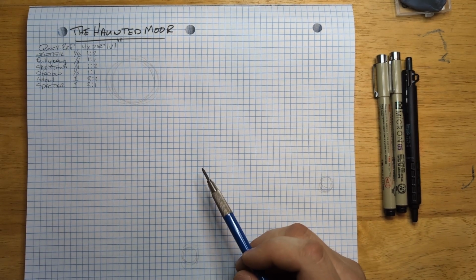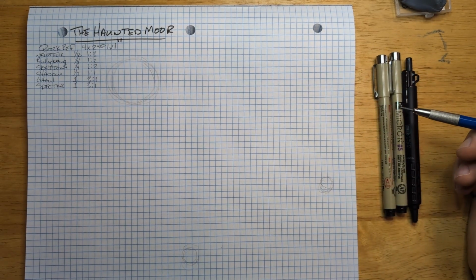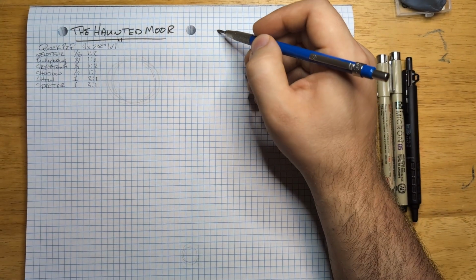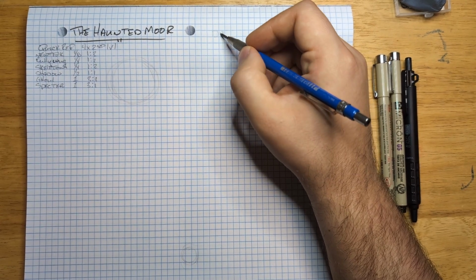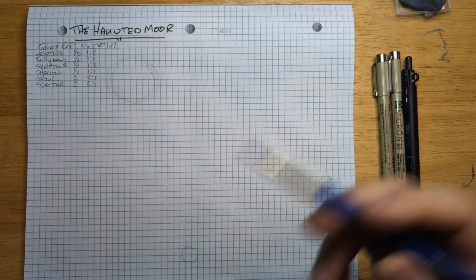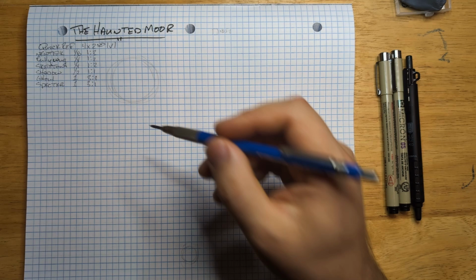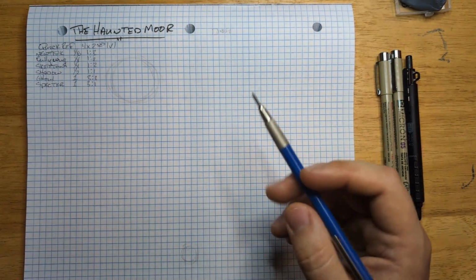graph paper here. When in doubt, I like to use a 10 by 10 for this, so that each block is 10 feet by 10 feet, because that just gives me a little more room to work with. But you can do 5 by 5. It just depends on how much space you want to take up. So we've got 2 entry points so that the player characters have some choice.